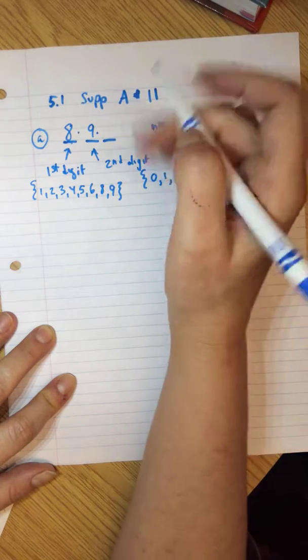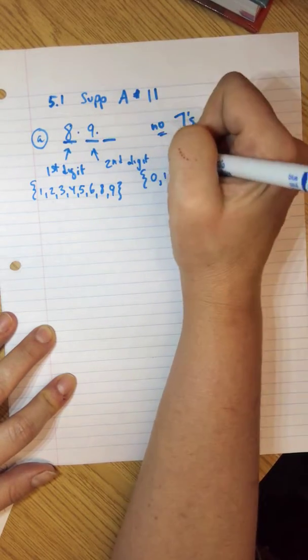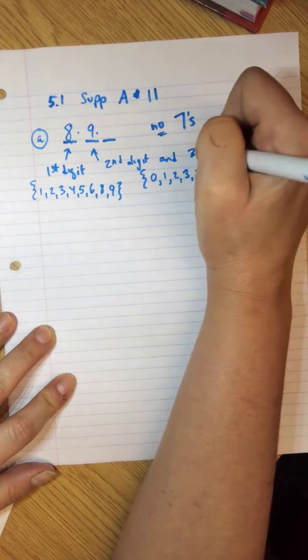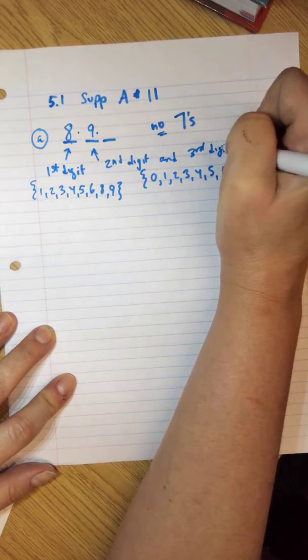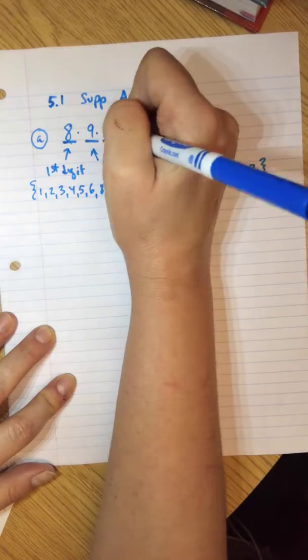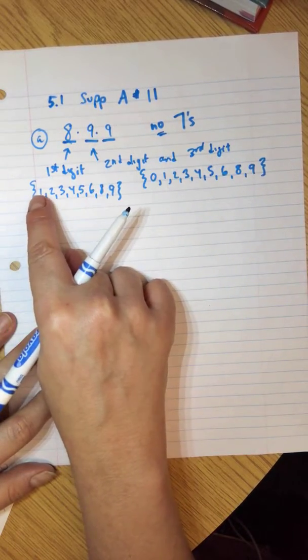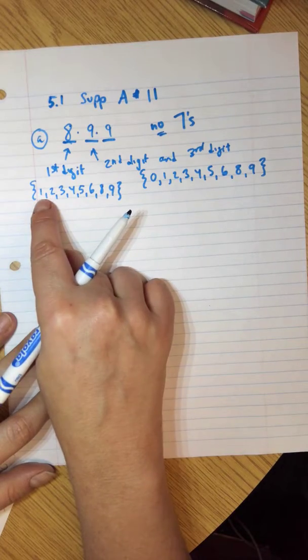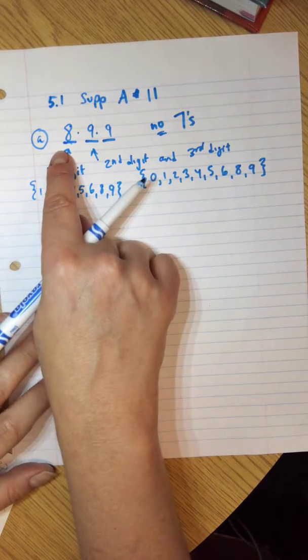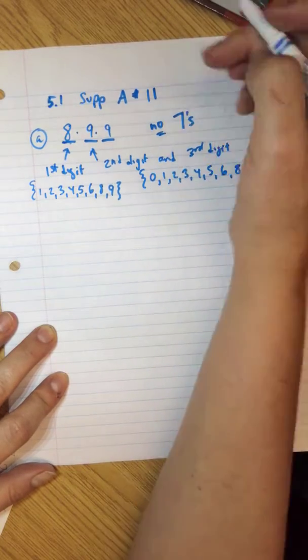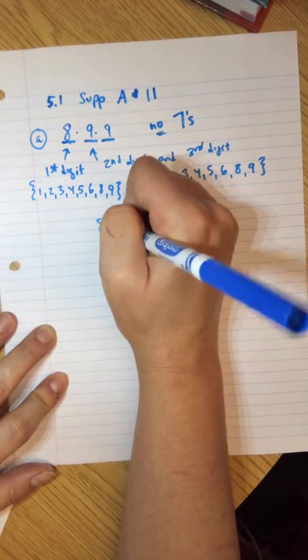The third digit is the same. It just can't be a 7, but it could be a 0. 9 choices. And remember, the first digit had 8 choices because 0 was not included, since you can't have a 0 in the front, because then it would be a two-digit number, not a three-digit number. So the answer is 8 times 9 times 9.